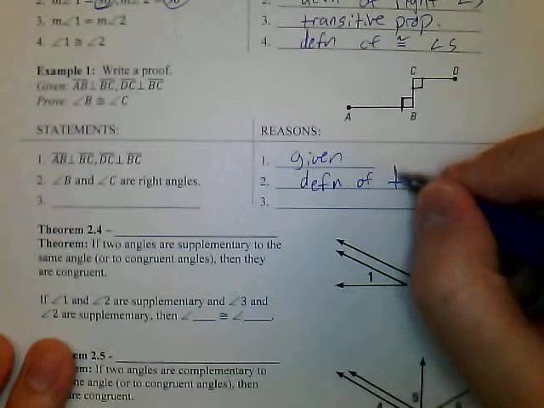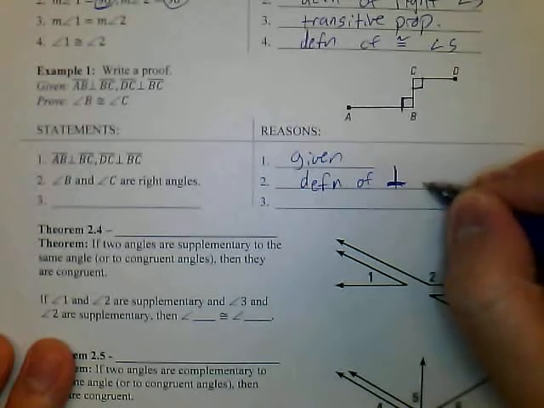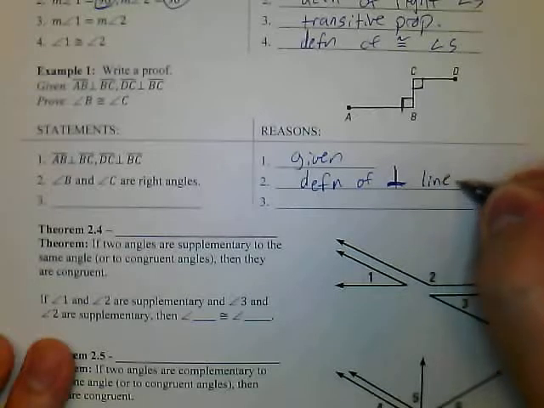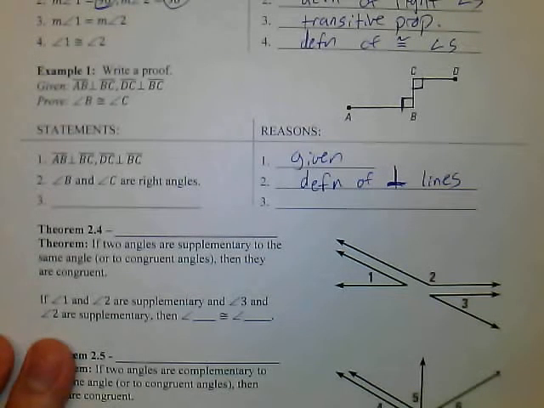So definition of perpendicular lines. And that symbol right there, that means perpendicular. So the upside down T, that means perpendicular.